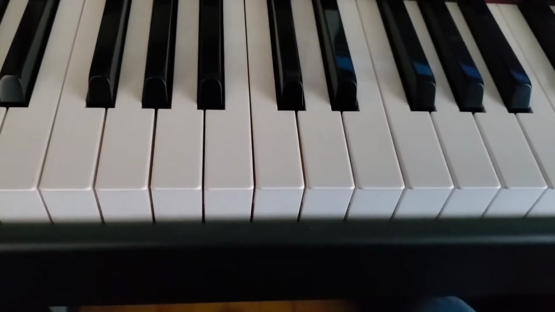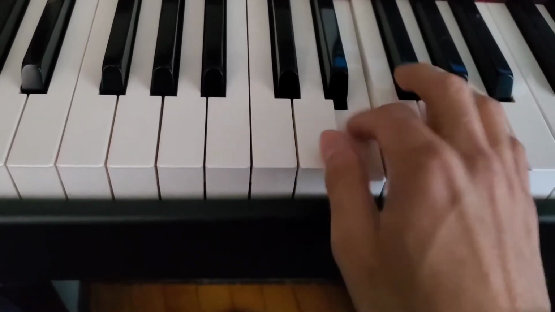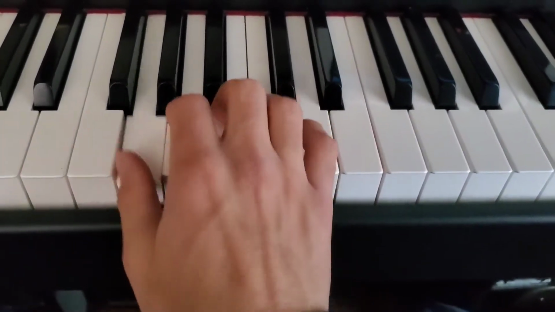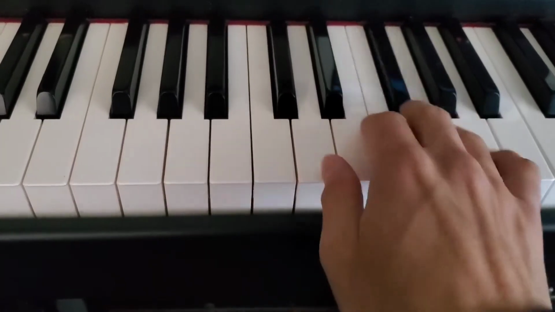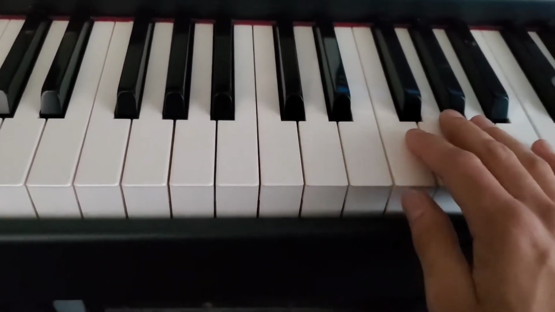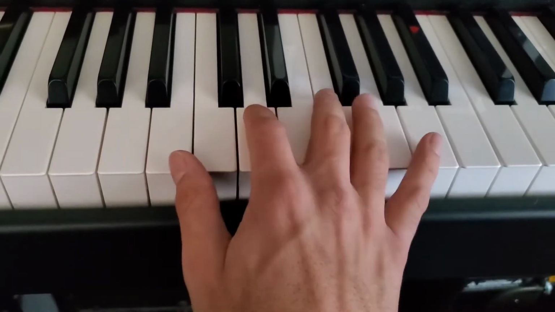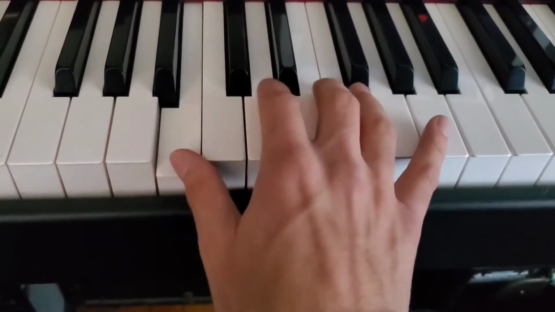Now let's check out with the backing track how that sounds. And I can start off of any note. That's the nice thing about this. Start off of any of the chord tones.